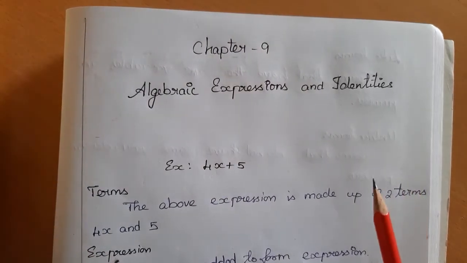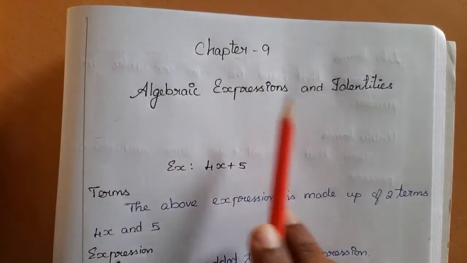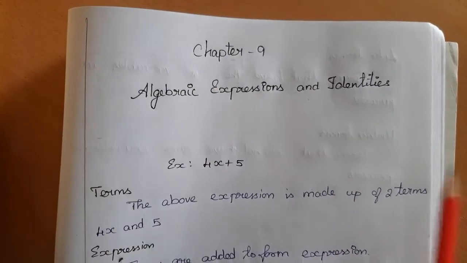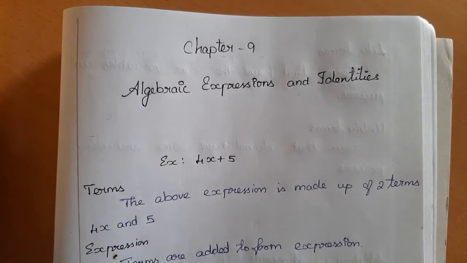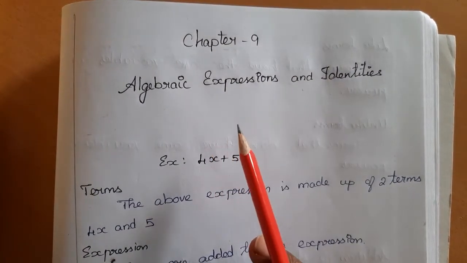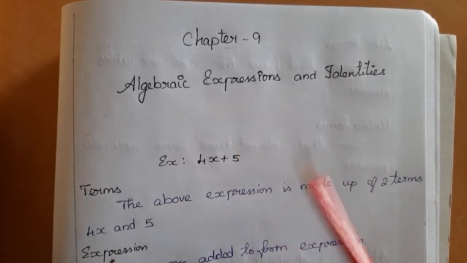Hi students, today we are going to see about chapter 9, Algebraic Expressions and Identities. So first we'll start this chapter with algebraic expression. Here we start with an example. We already learned about the expression, so let me recall with this and we can go.